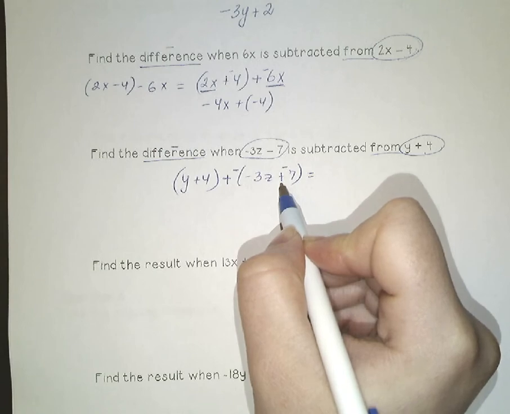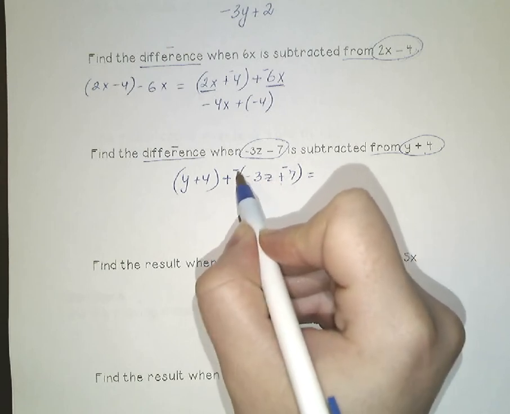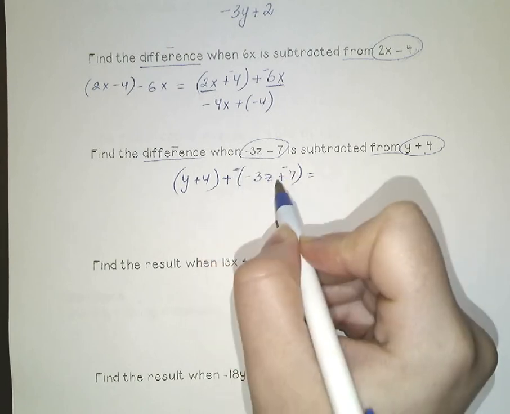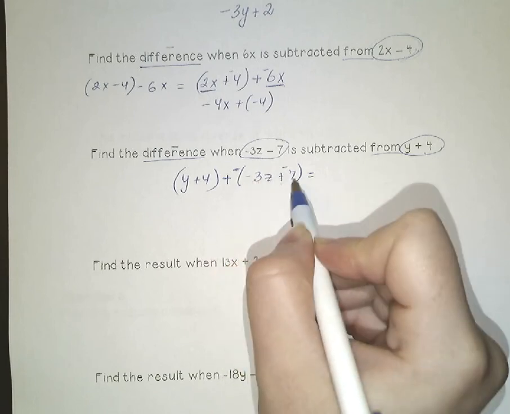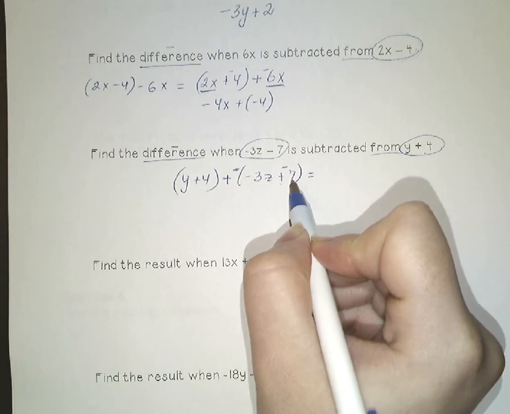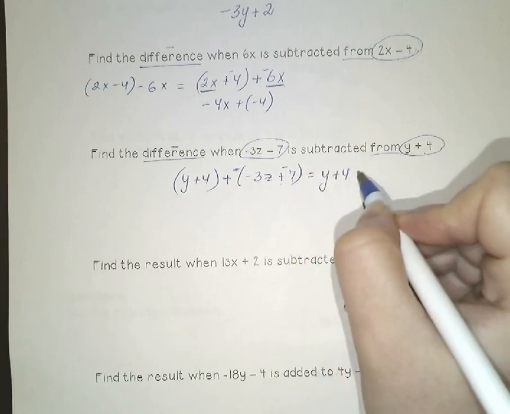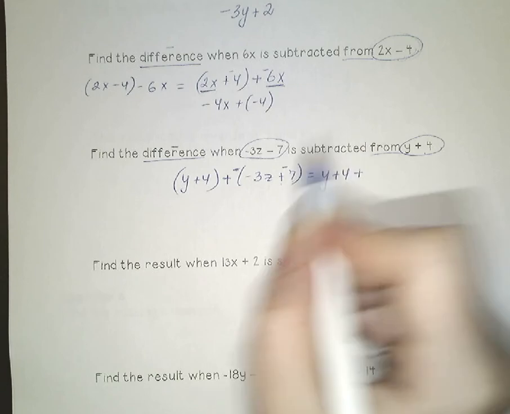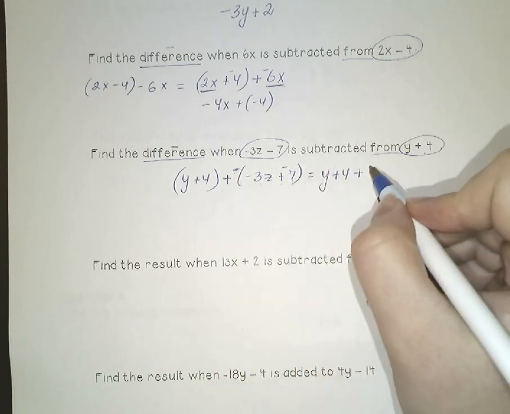Remember in module 2 we learned the opposite of the sum is the sum of the opposites? So I'm going to change both terms inside of this parenthesis to their opposites to be able to do something with it. Okay, so you will have y plus 4, then you have plus the opposite of negative 3z, which is positive 3z.